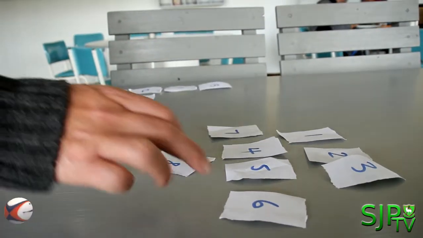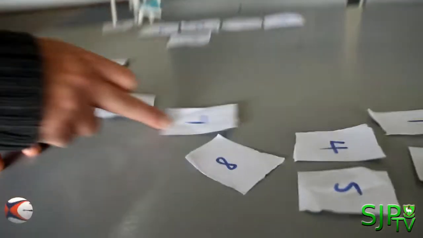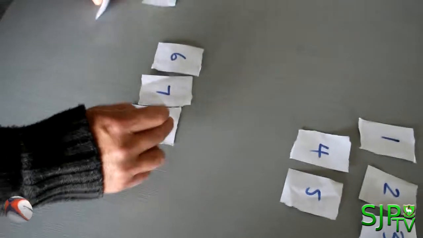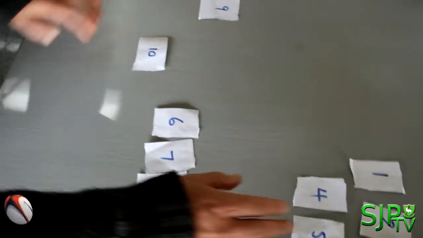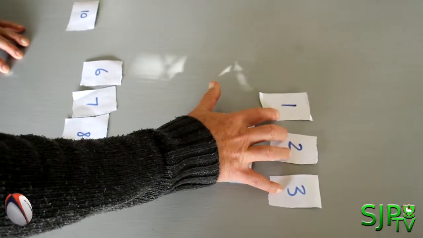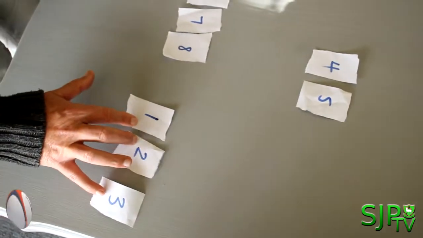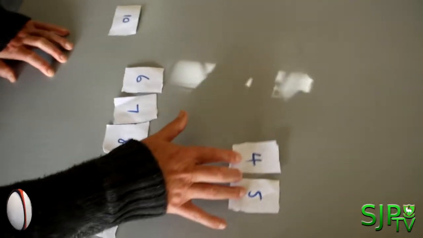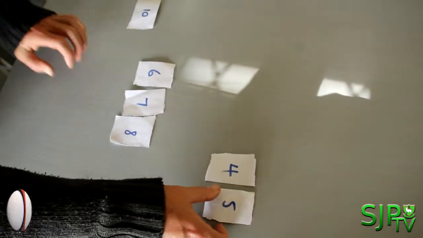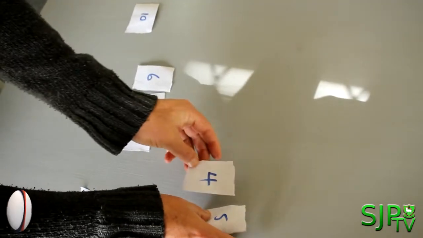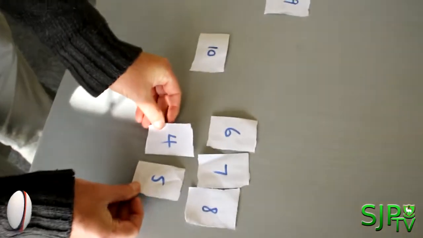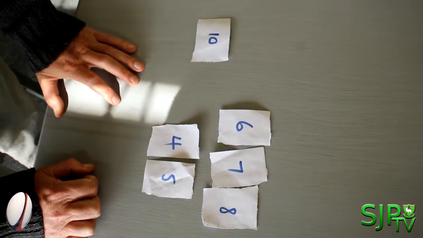The faster ones are 6, 7, and 8. And your big heavy boys, your 1, 2, and 3, well, they're not the best runners, so they stand over here. And 4 and 5, these locks, they like nothing better than to ruck. So they are going to ruck every single forward ruck they can get into.